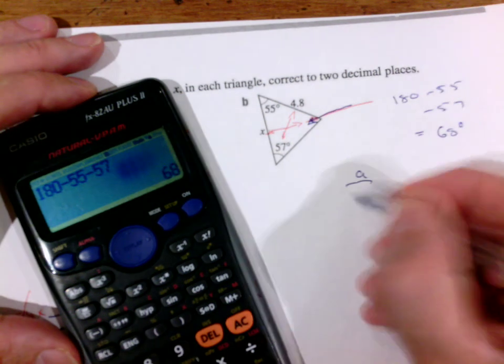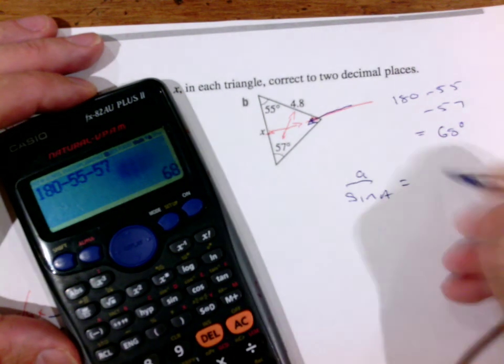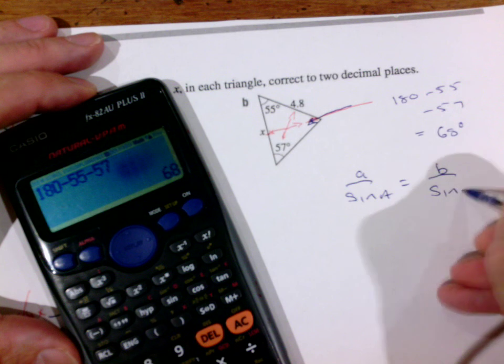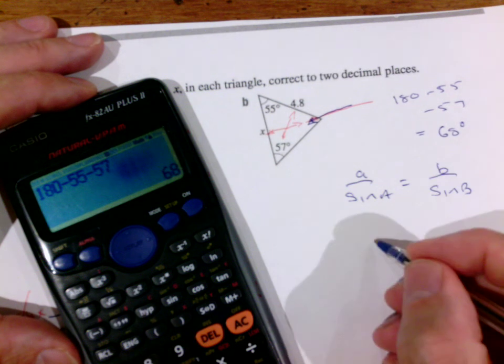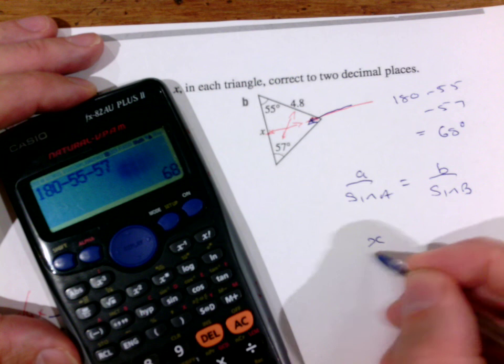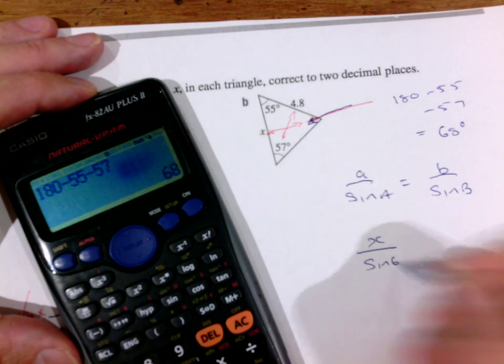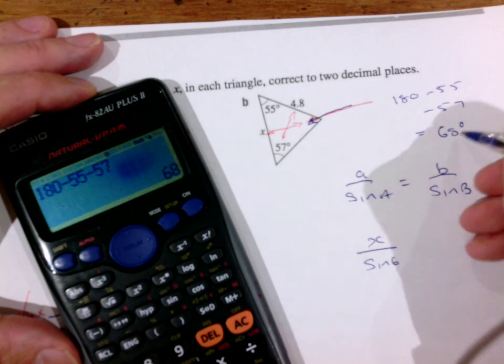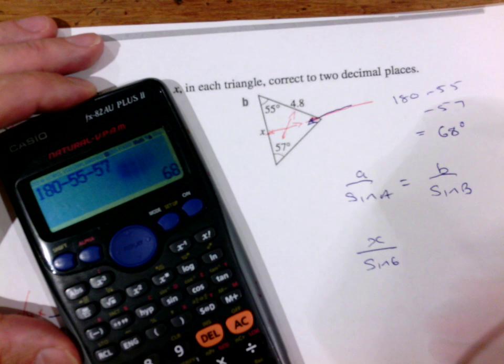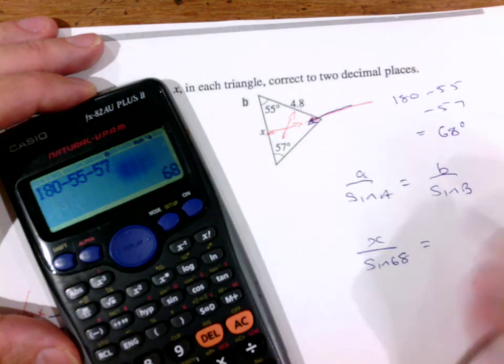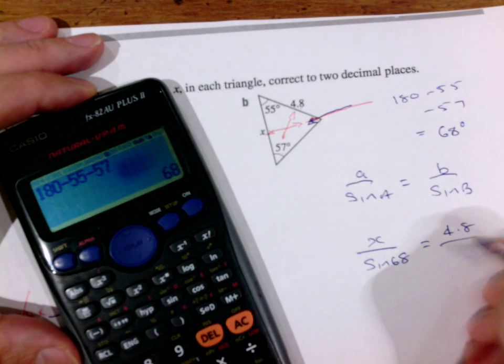a on sine A equals b on sine B. So it's going to be x on sine 68 equals, let's get it right, 4.8 on sine 57.